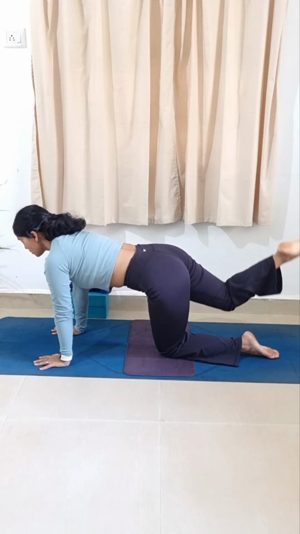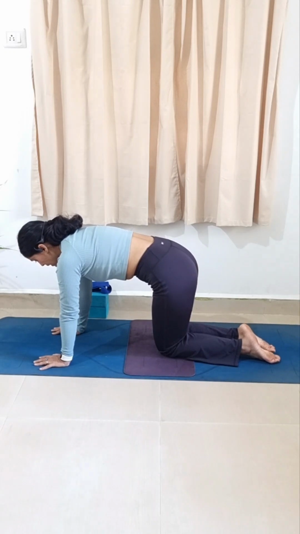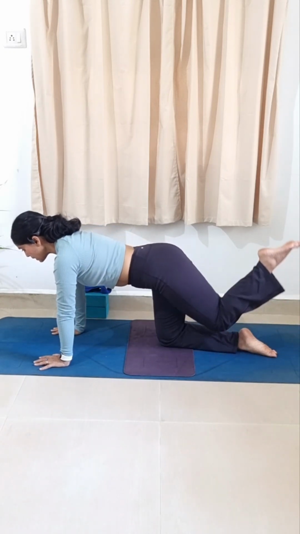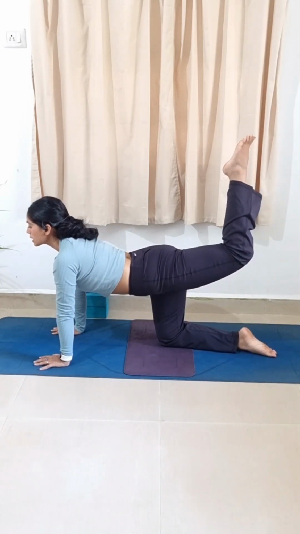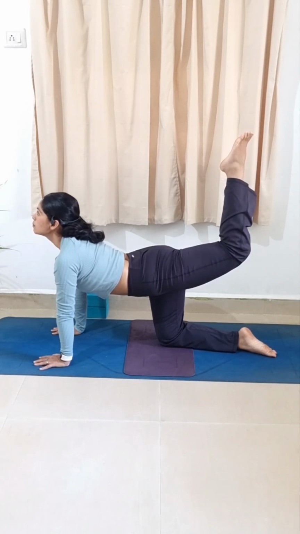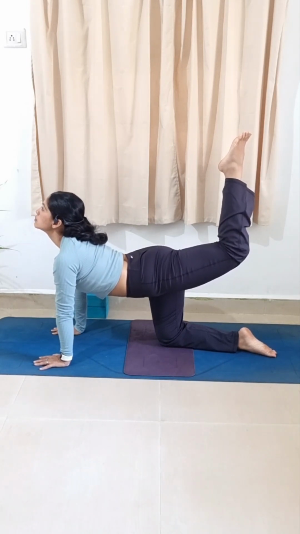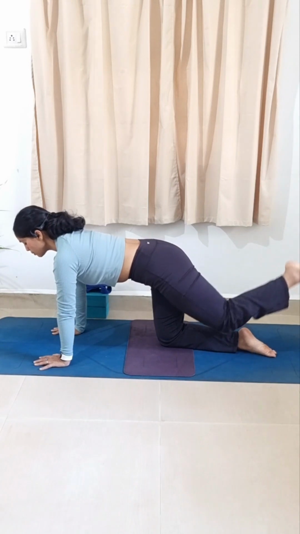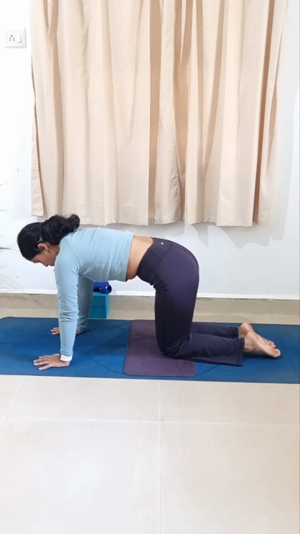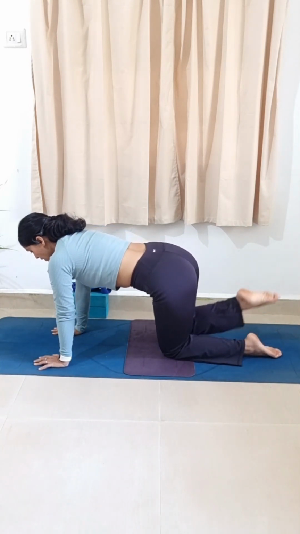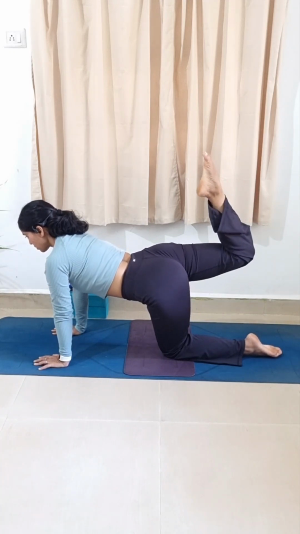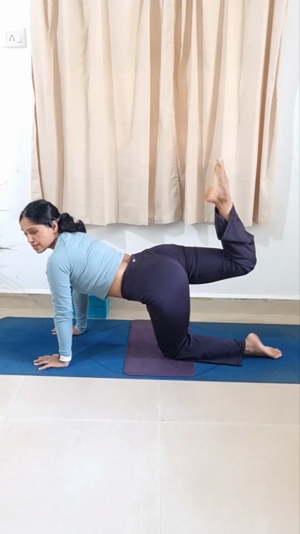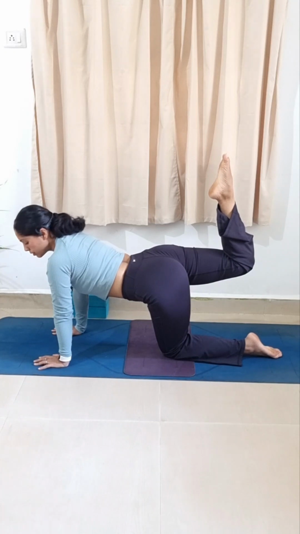So breathing in, we're going to lift the right leg up, keeping the leg bent, foot pointed, and head up. Breathing out, release. Left leg, breathing in, lifting it up, keeping the foot pointed, head up. Breathing out, relax. Right leg up in the air, and this time, if this feels just enough, you can always stay here.